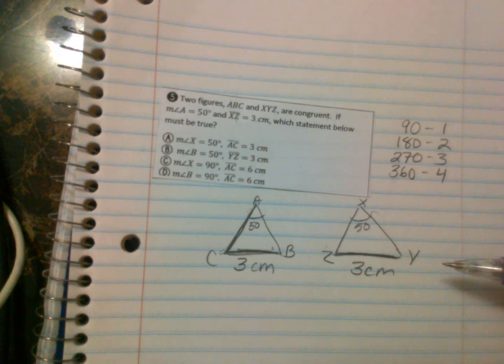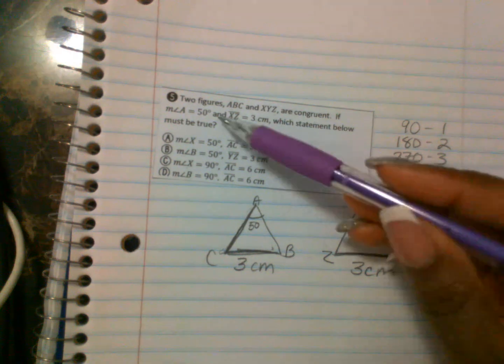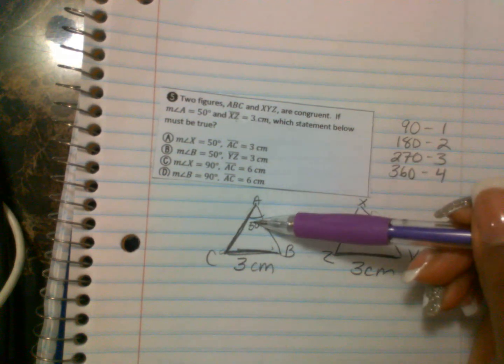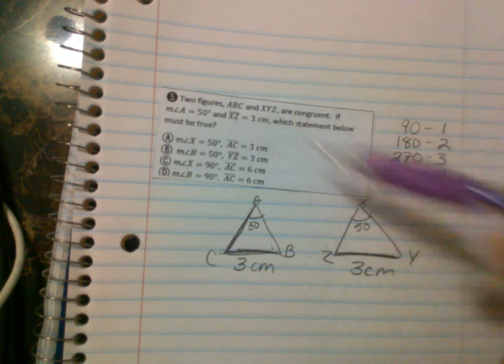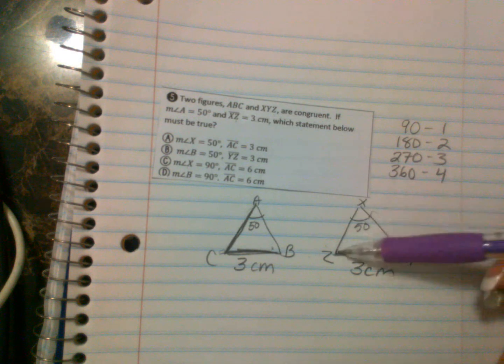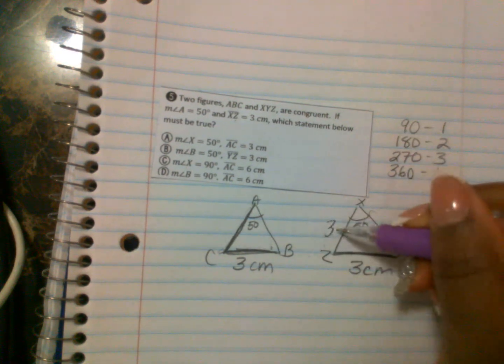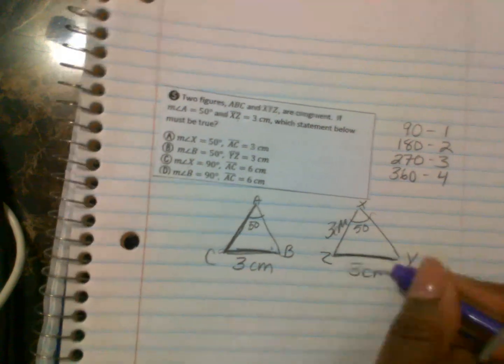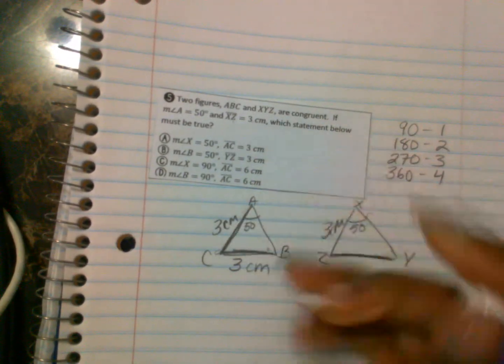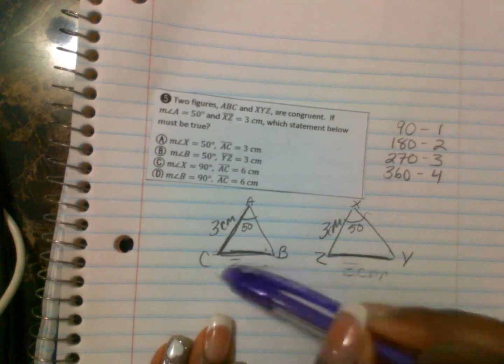Let's see. All right. Let me make sure I got all the facts. A is this, and XZ. Oh, XZ is 3. Lord help me. Miss Reyes was reading that wrong, y'all. So this is 3. It's good to go back and read it.